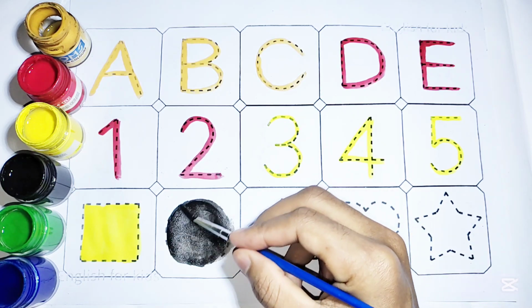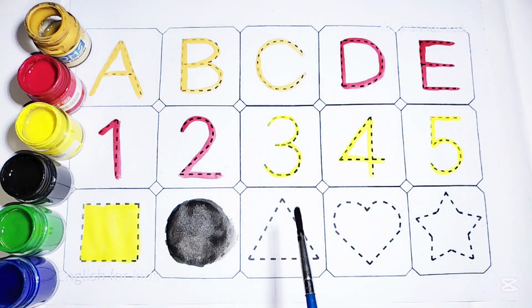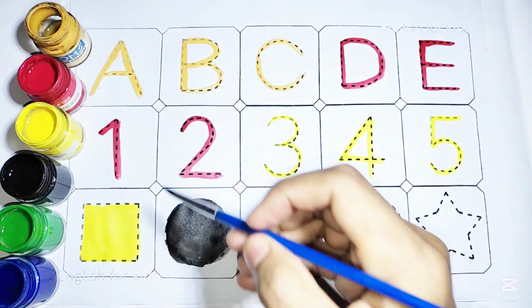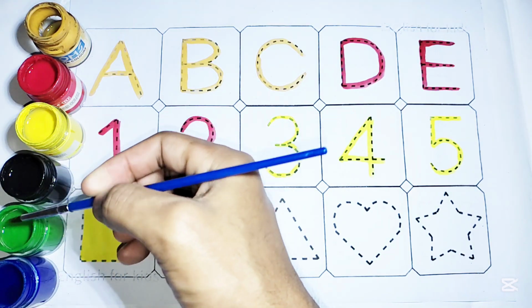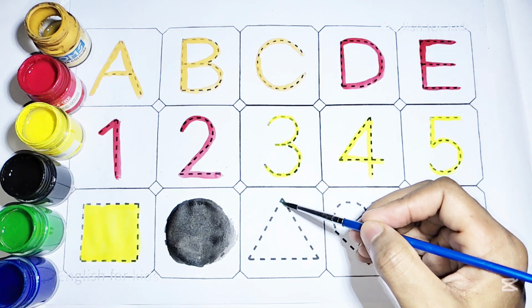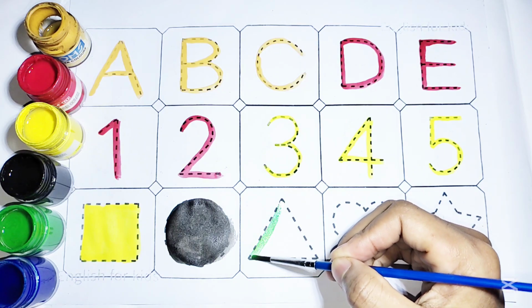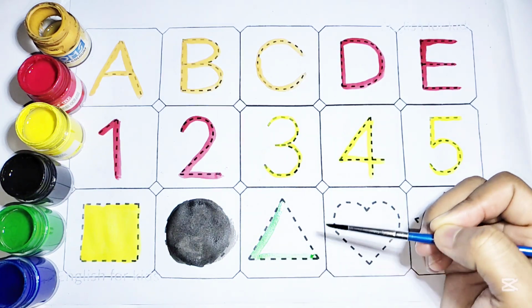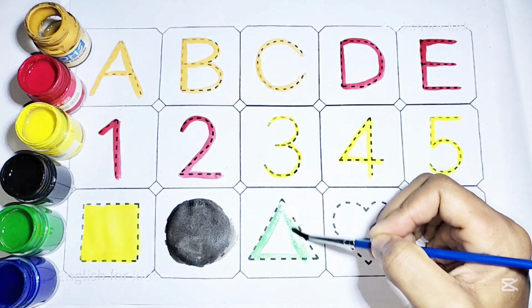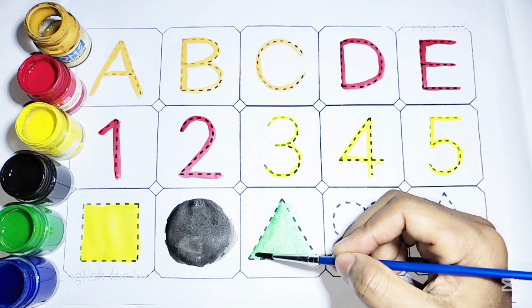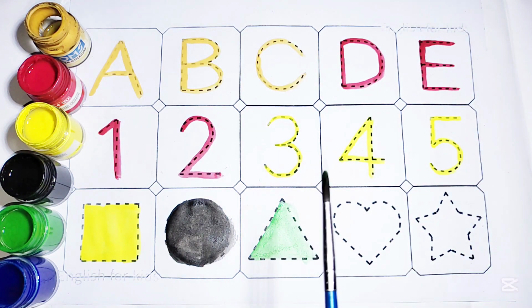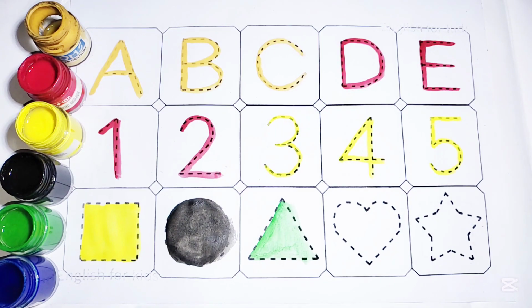The shape of circle, and the next one is triangle. Now we draw triangle. Kids, now we use green color. Now we draw the shape of triangle, and the next one is heart.